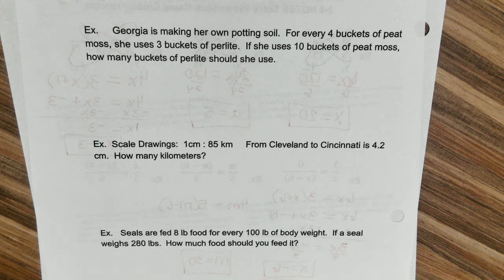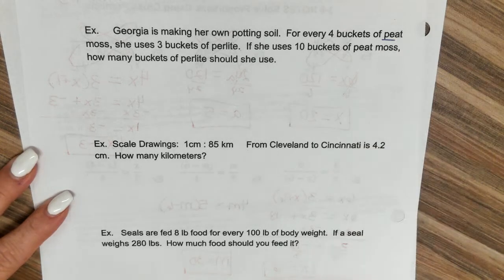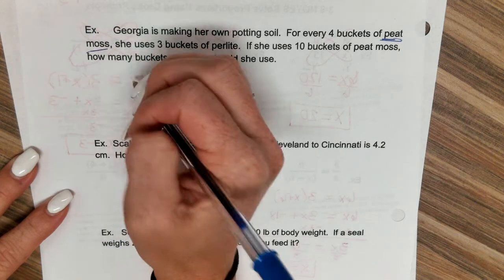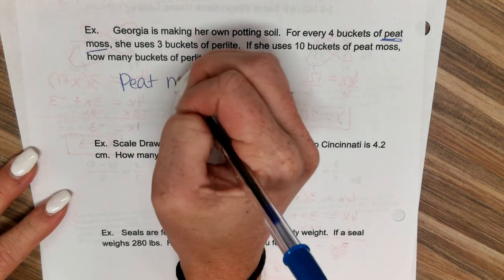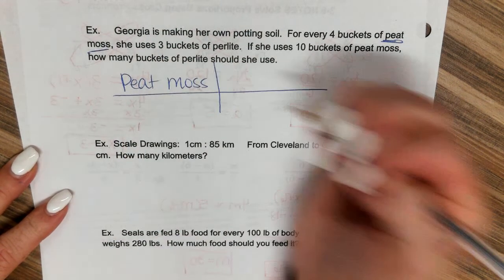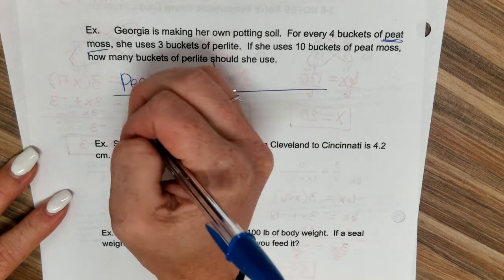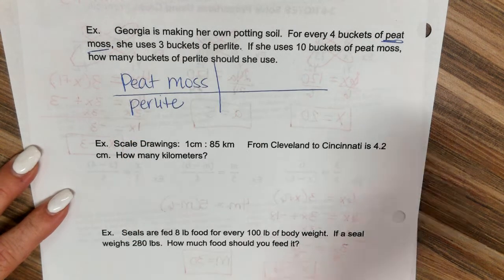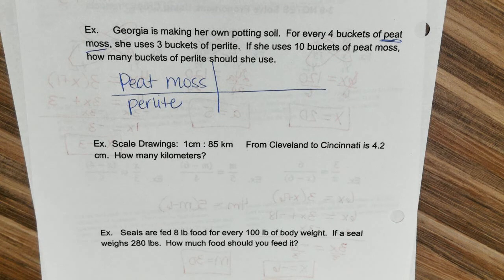So what 2 quantities am I comparing? No, don't give me numbers. What quantities? So I have peat moss, and what's my other quantity I'm comparing? Perlite. I don't know what those are, and I don't care. So to do these problems, all you have to figure out is what am I comparing? They're going to give you 2 things, you compare them.